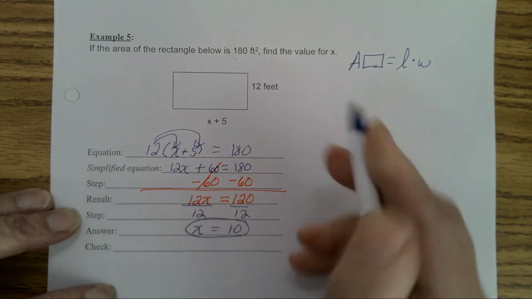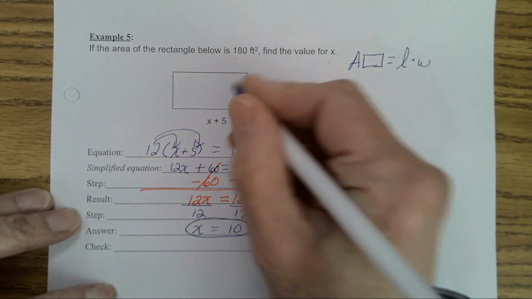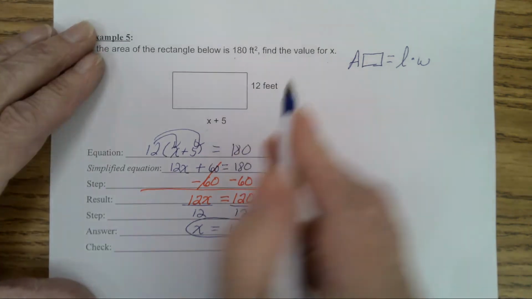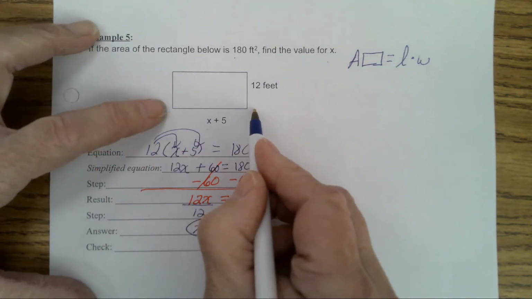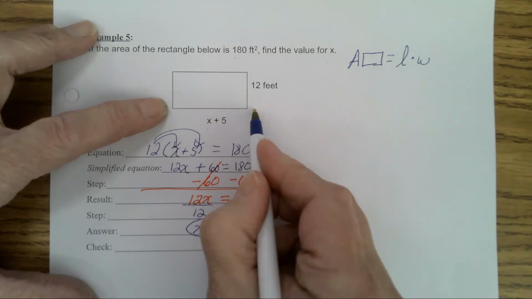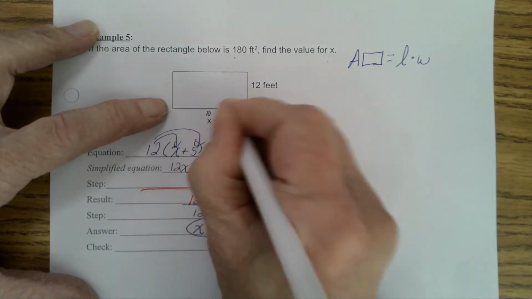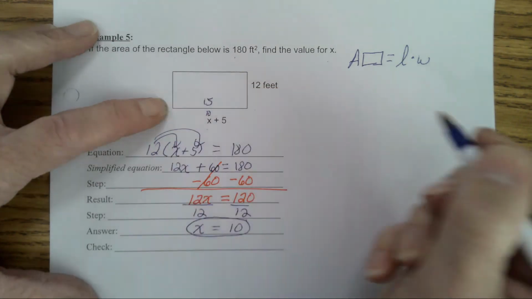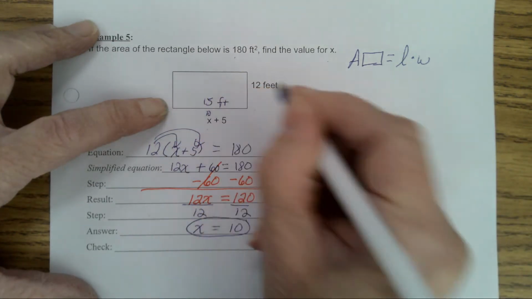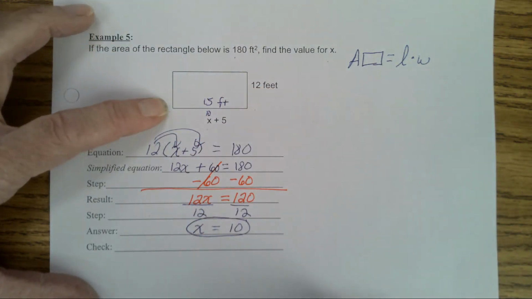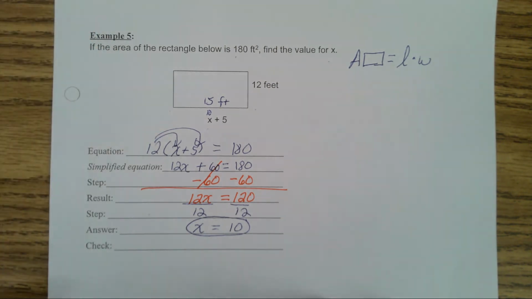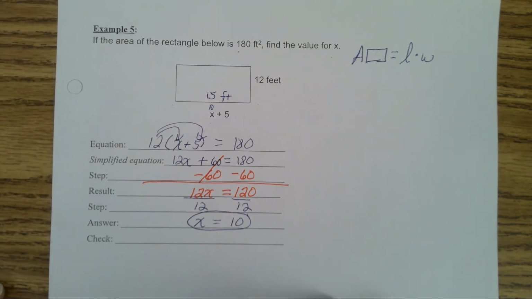It just said to find the value for x. Now, if they wanted to know what this length is, you wouldn't say 10. What would you say the length is? 15. 10 plus 5, its length would be 15 feet. Sometimes they'll ask a question like that. But here, it was a simple find the value of x.